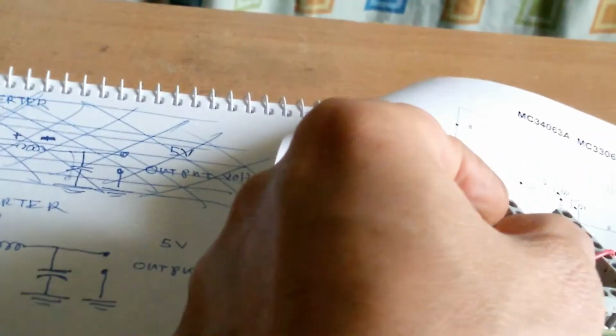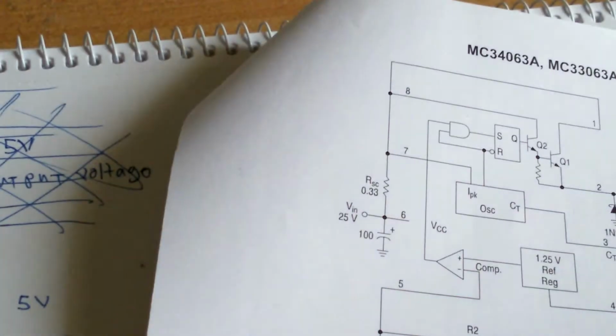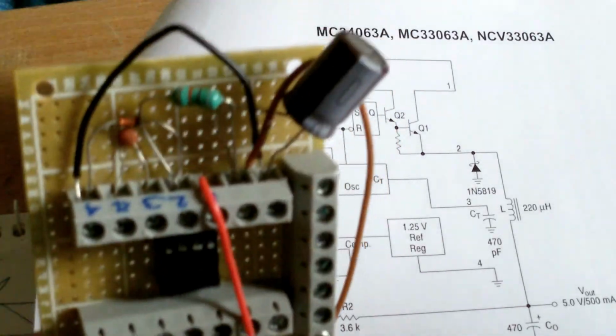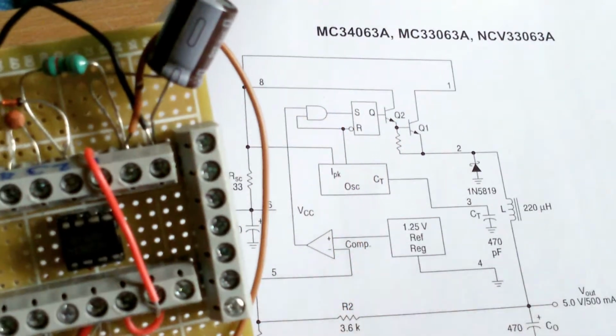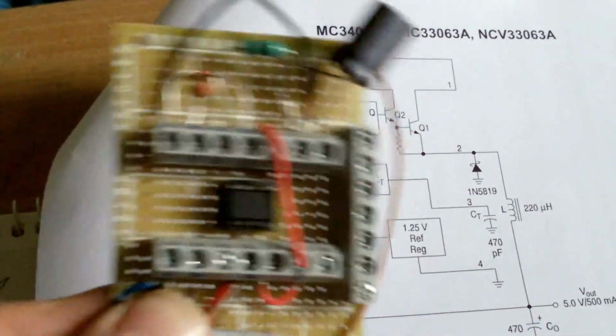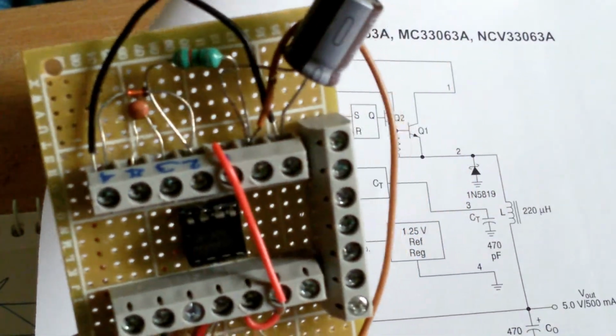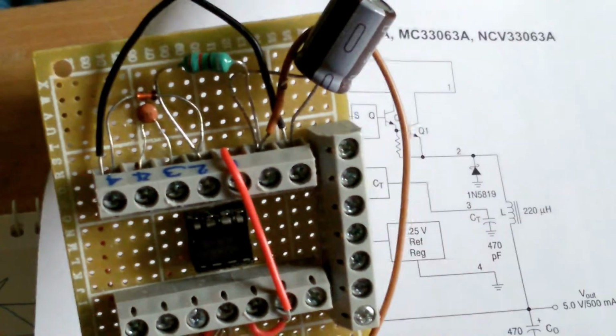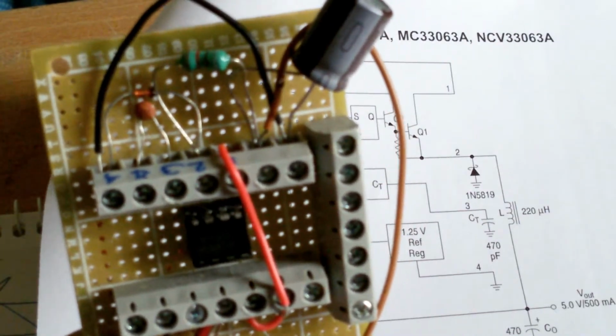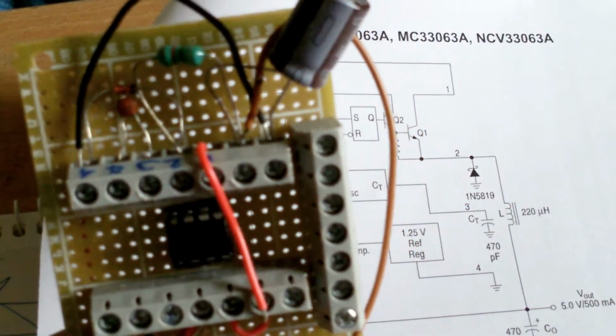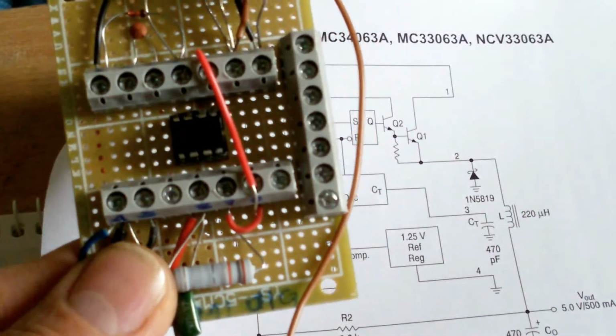See, this is the chip in the middle, and our schematic is here below also. I'm not using a breadboard. I'm using this one because I am comfortable working with this rather than the breadboard.